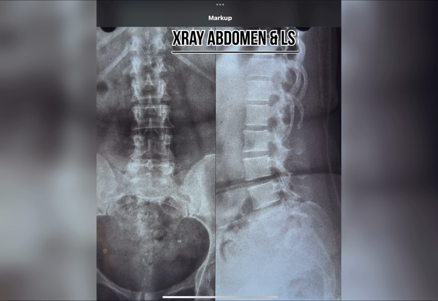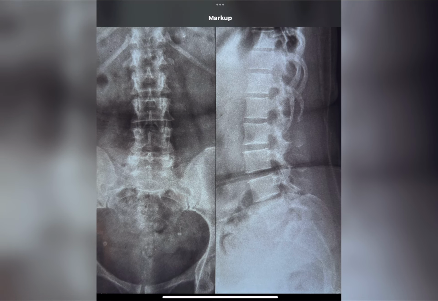Today we have with us the X-ray of abdomen, and we are going to look at the X-ray of abdomen with its clinical significance. So the first thing that you can notice over here is certain bony structures that are present. This part over here is your pelvic bone. This structure over here is nothing but your sacrum. This area is known as the sacrum.